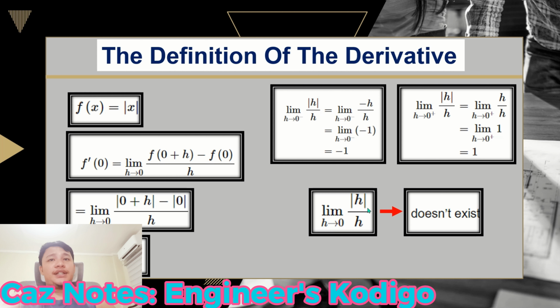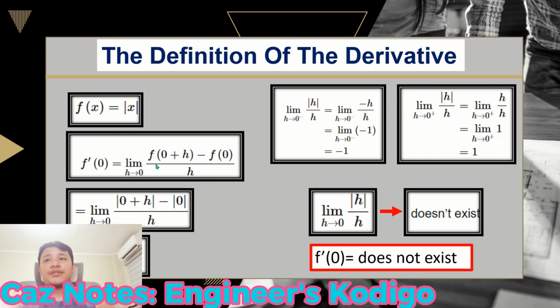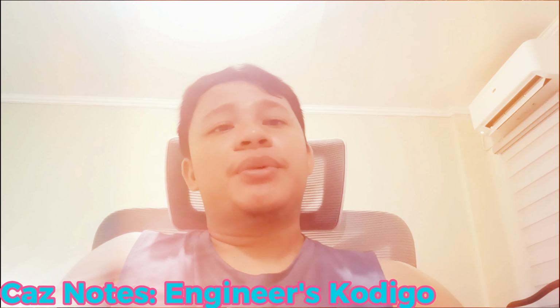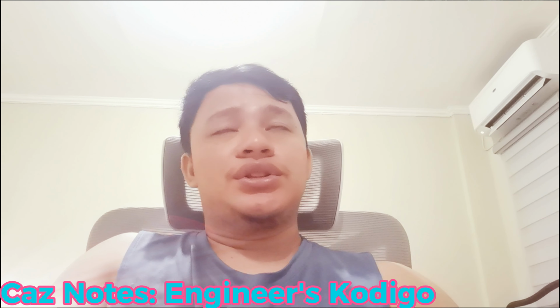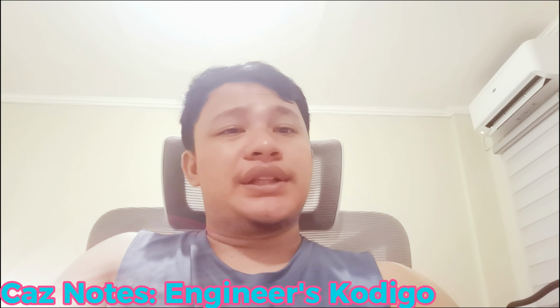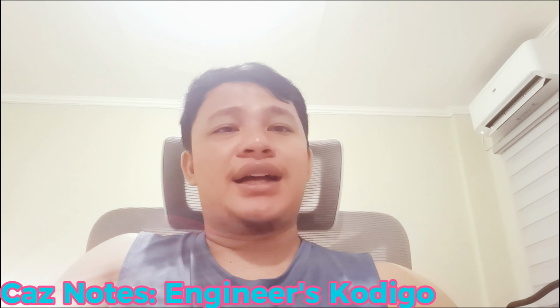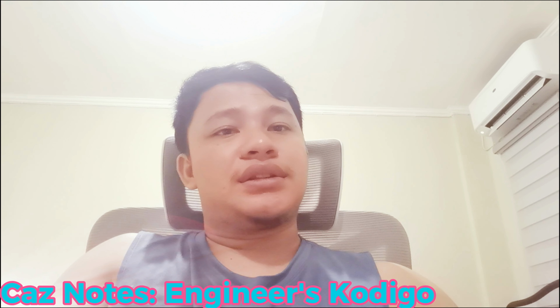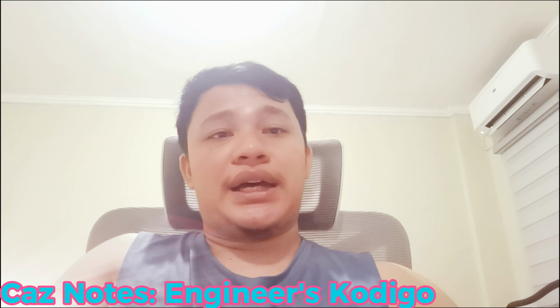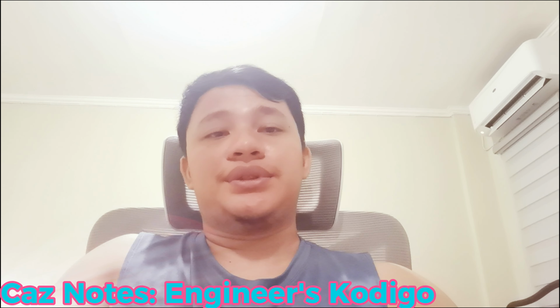So basically, if this limit of the absolute value of h over h does not exist, then the derivative of the function f of x, which is equal to the absolute value of x, at x is equal to 0, also does not exist. So basically, class, that means that the absolute value of x is not differentiable, and so it does not satisfy the theorem at x is equal to 0.